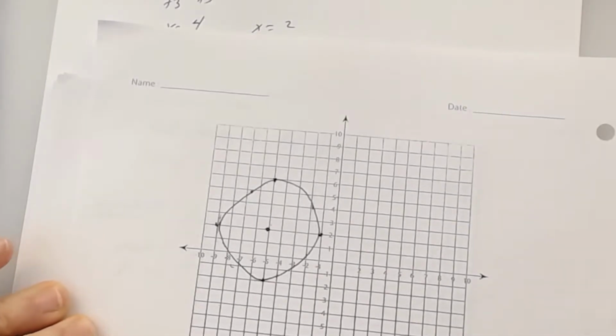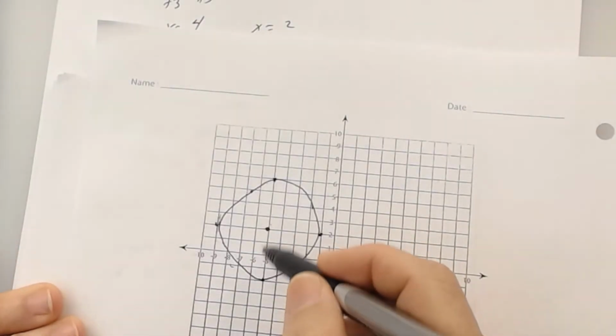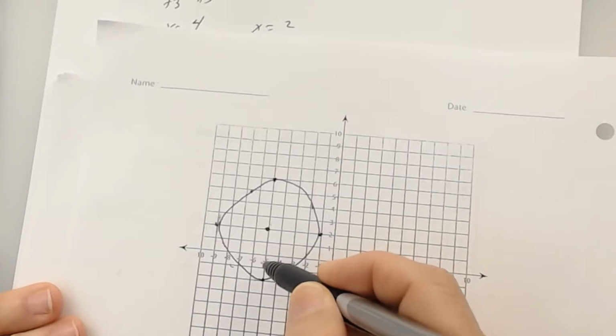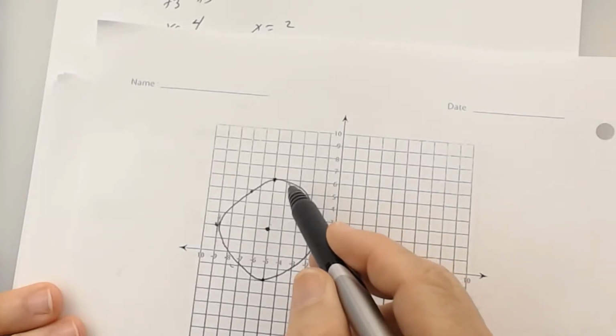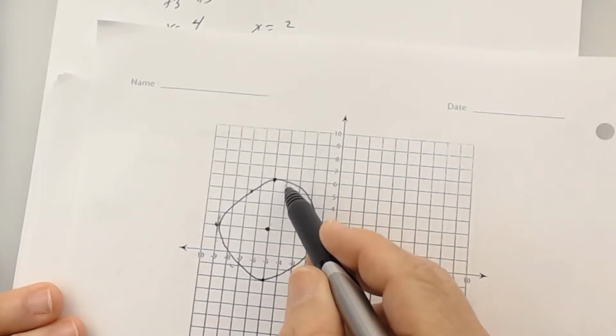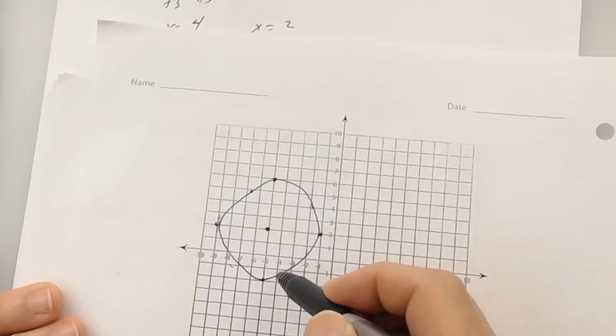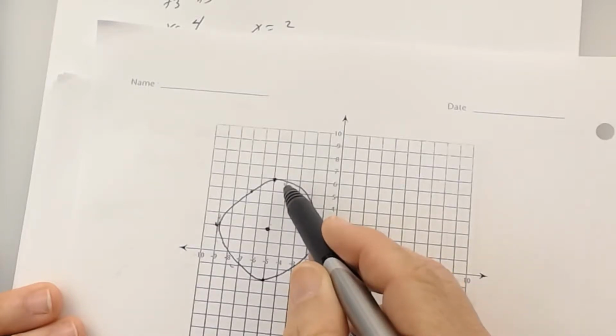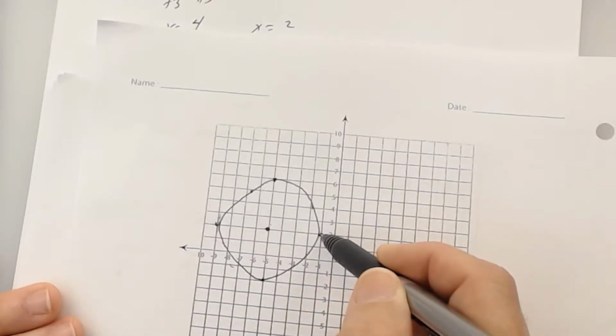It's -5. That's a -5 right here. If I look at this point right here, what is this x coordinate? -4. Is that the largest x coordinate? No. Where is that largest x coordinate? Right here, isn't it? What is that x coordinate?